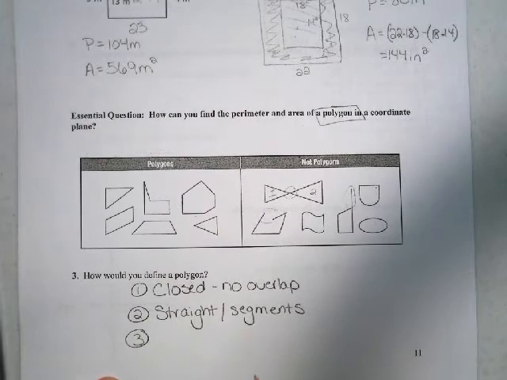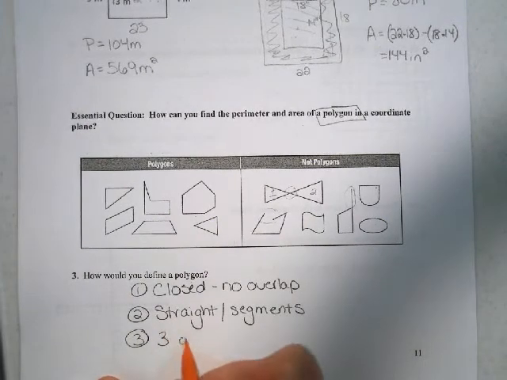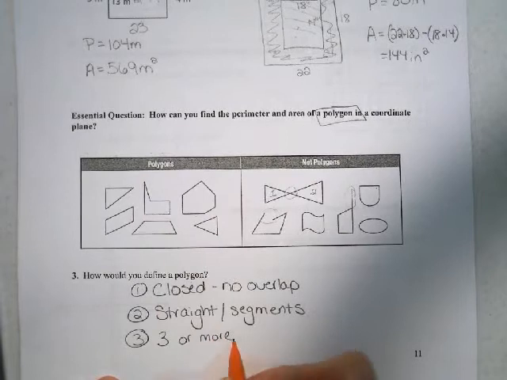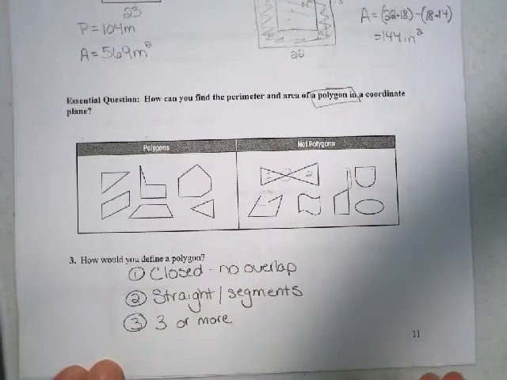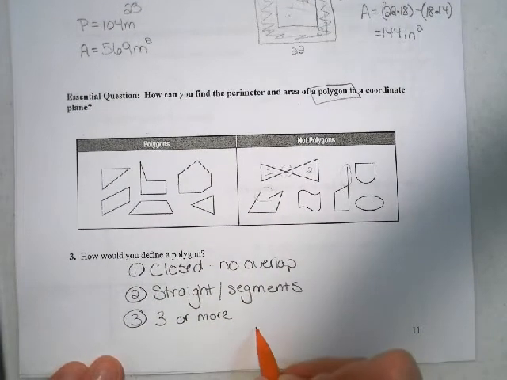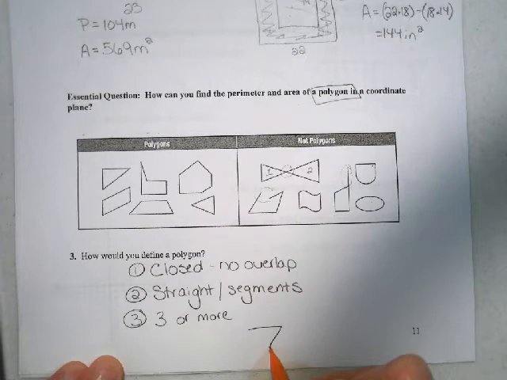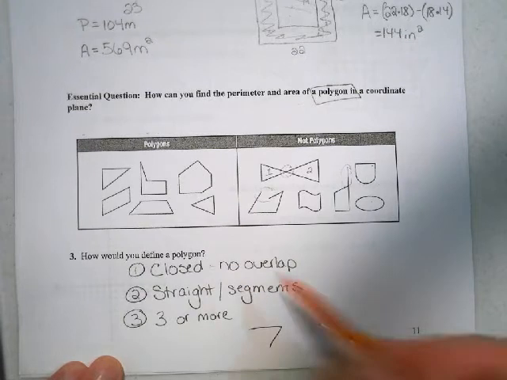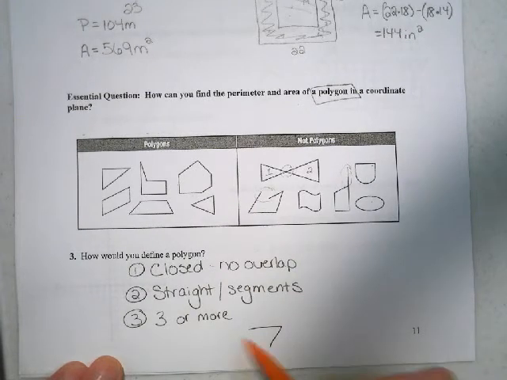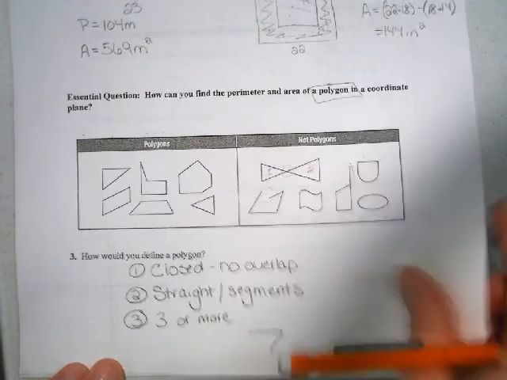And then the third one, I don't know if you really have to think of this, but to be a polygon, you have to have 3 or more. I guess it makes logical sense, because if you only had 2 straight pieces, like 1, 2, then it doesn't close. So it can't be a polygon. You have to have at least 3, and that would define your polygon.